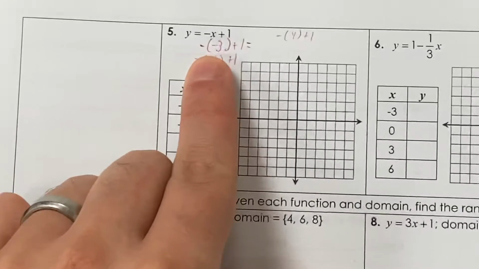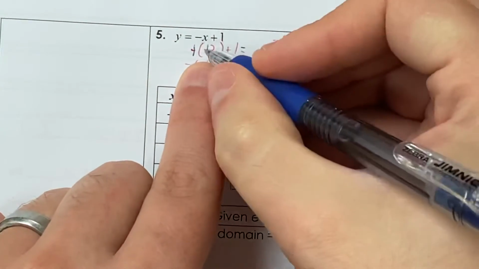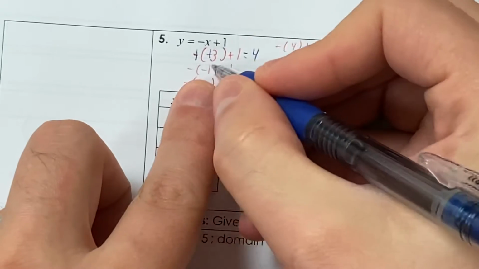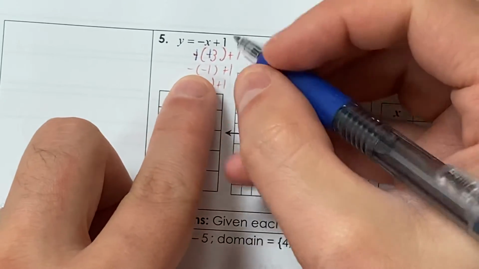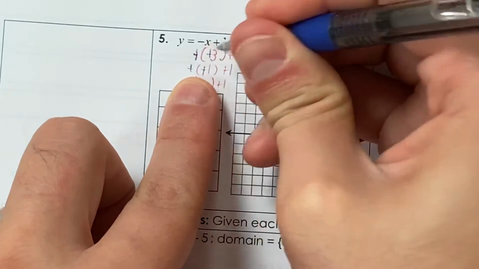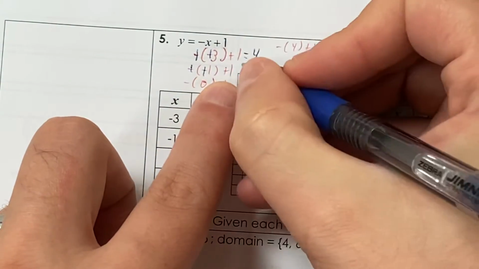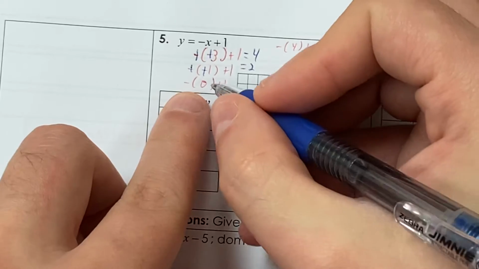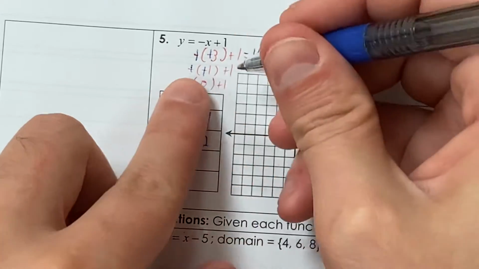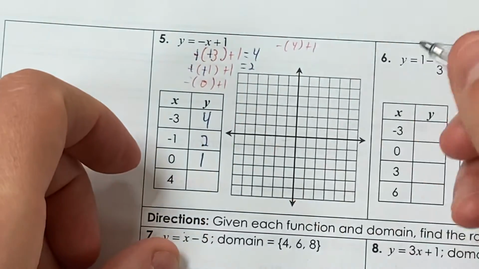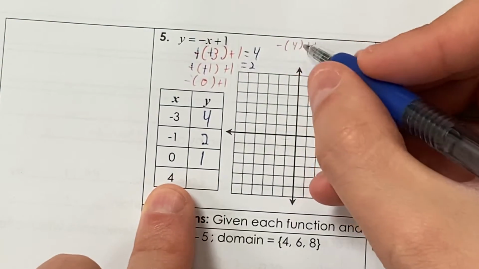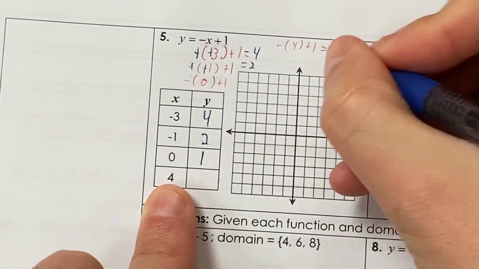A negative makes a positive. So 3 plus 1 is 4. Same thing here, negative makes a positive. So 1 plus 1 is 2. 0, well, there's no such thing as negative 0, so you just get 1. And then 4, you get negative 4 plus 1 is equal to negative 3.